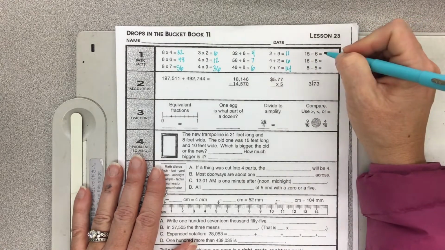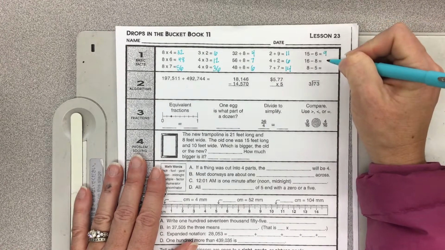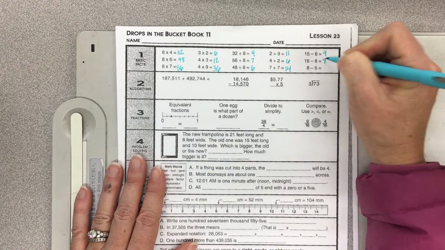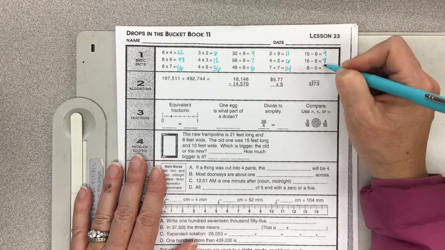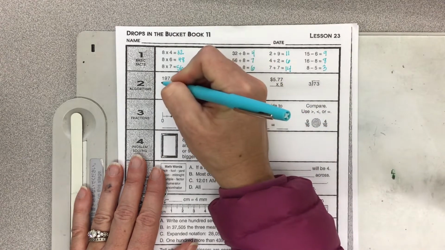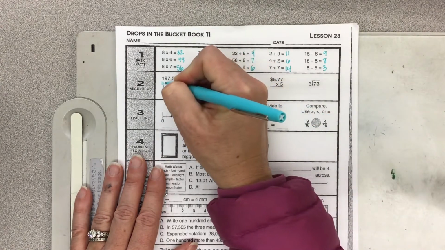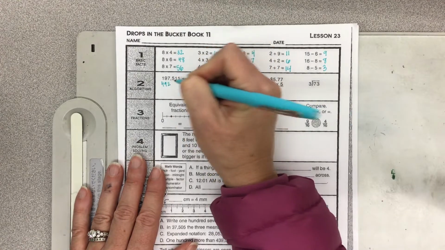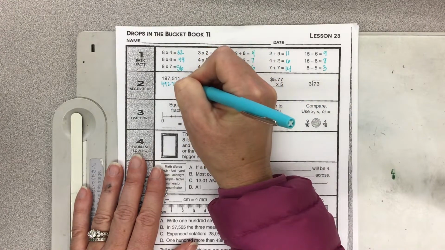15 take away 6 is? 16 take away 8 is? 8. 8 take away 5 is? All right. I'm going to set these up vertically because it makes it easier for me to add if I have regrouping.